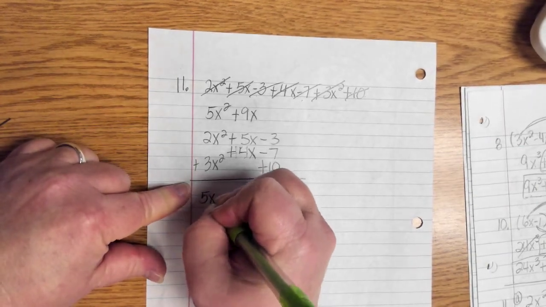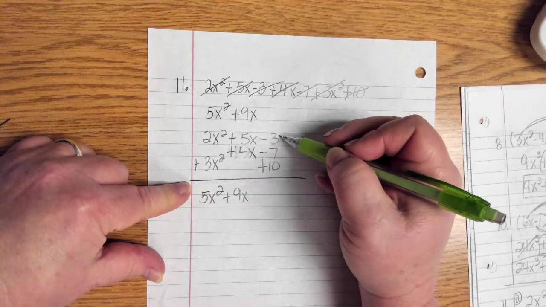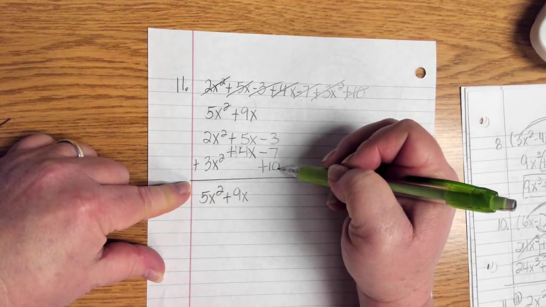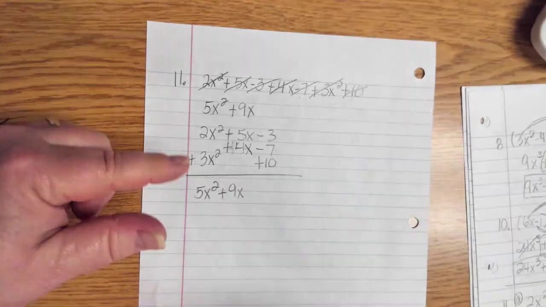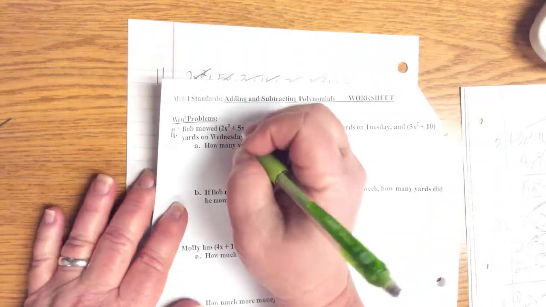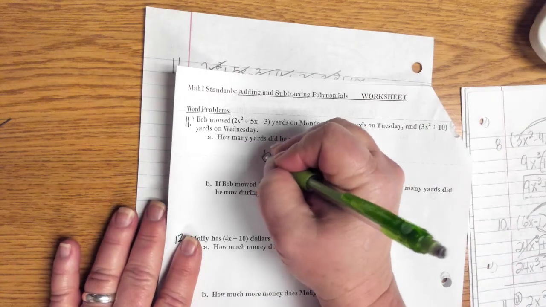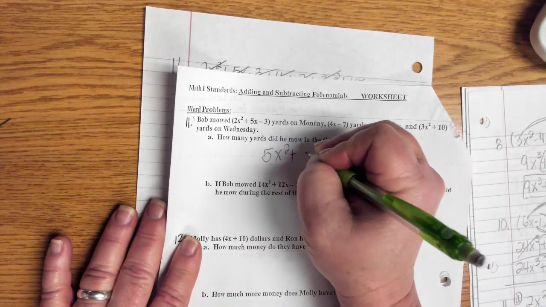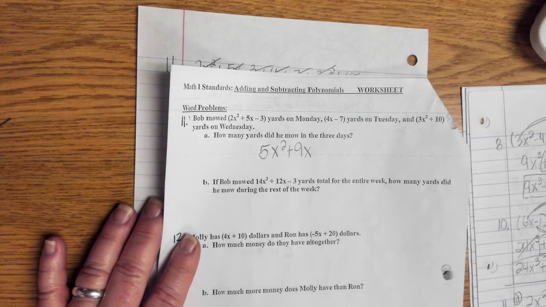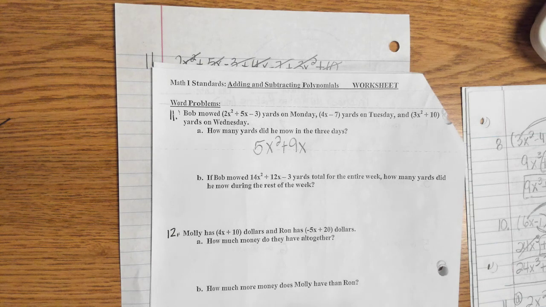I've got 5x squared, 4 and 5 is plus 9x, and here I have a negative 10 plus a positive 10, so I know that I am going to have 0. Okay, so either way works, whatever works for you. So I would come to my handy dandy little paper and put the answer to this one is 5x squared plus 9x.